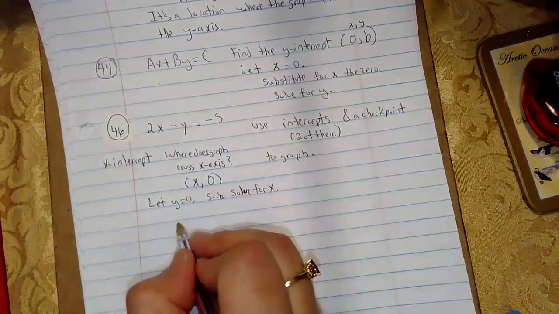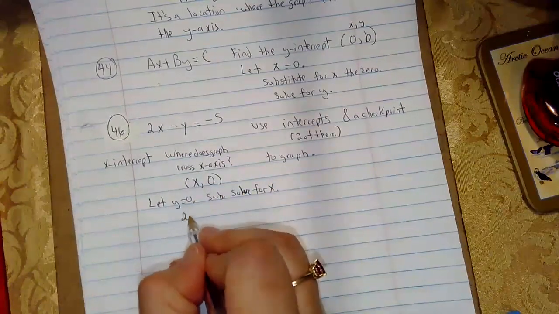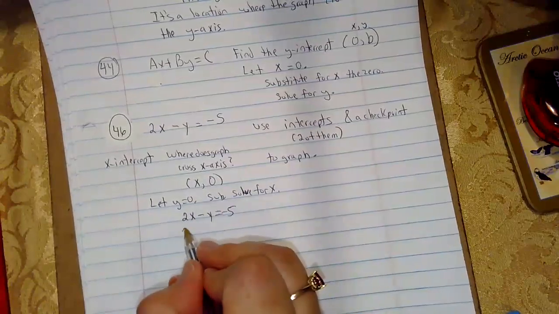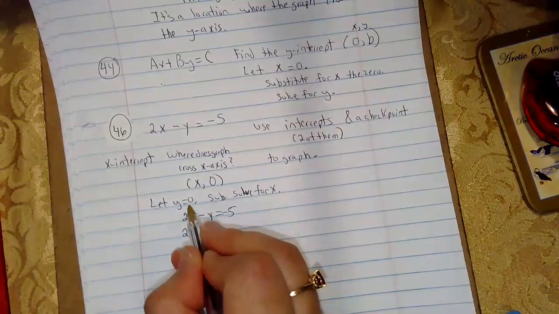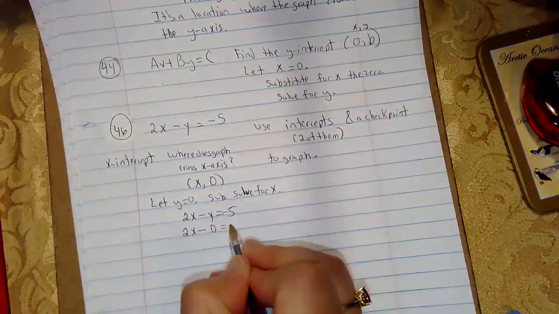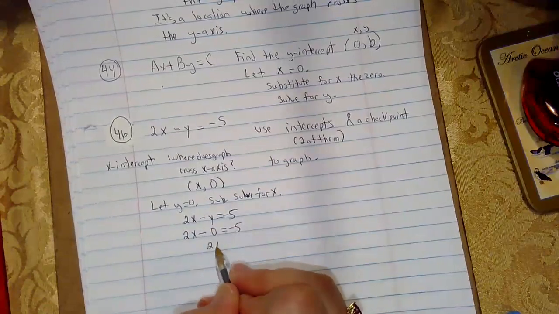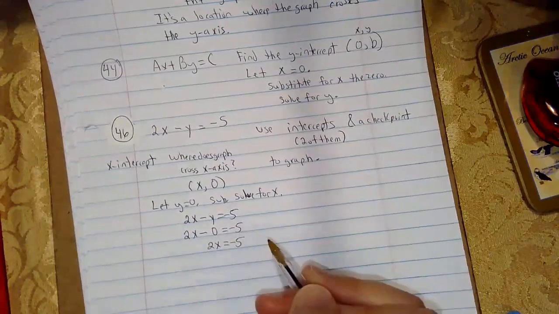So in your equation 2x minus y equals -5, you have 2x minus 0 equals -5. So this falls out. This is just 2x equals -5.